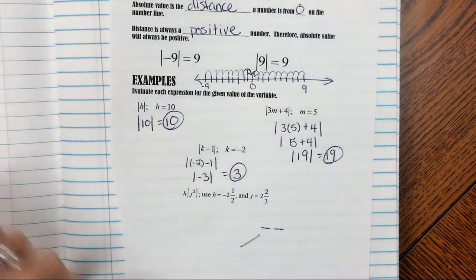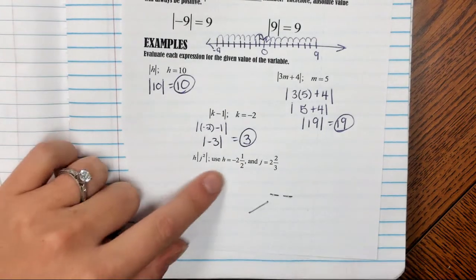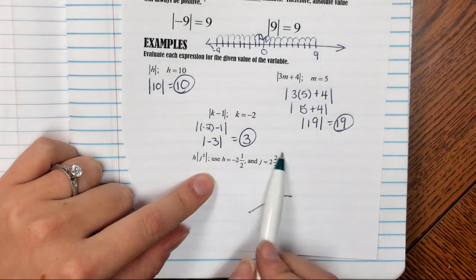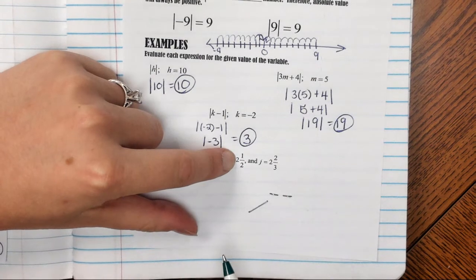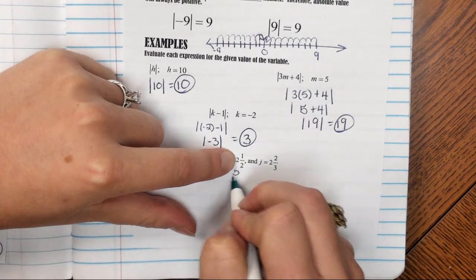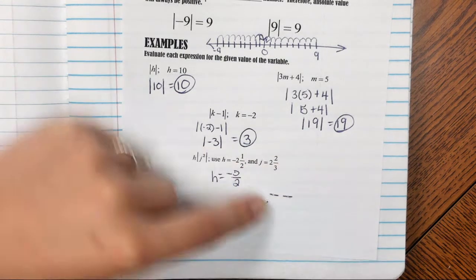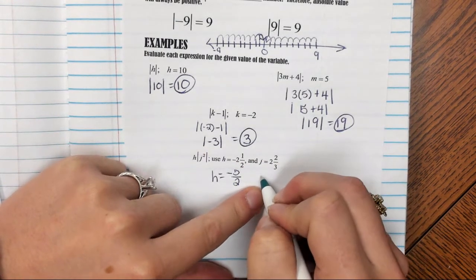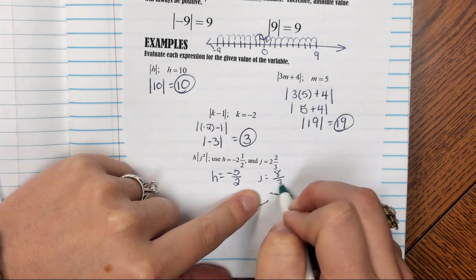All right, last example, we put some fractions and mixed numbers in here, as well as some negatives. So first thing I'm going to do is change my mixed numbers into improper fractions. So I'm going to hold my negative sign for h. 2 times 2 is 4, plus 1 is 5. So I'm going to have a -5/2 for h. And for j, 2 times 3 is 6, plus 2 is 8. So I have 8/3 for j.